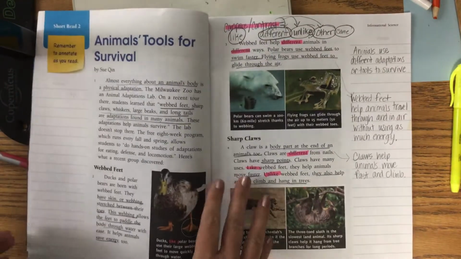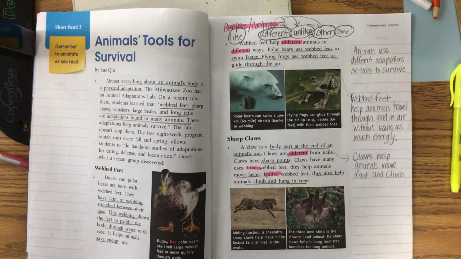Hi parents, today in reading and language arts we went back over the story we read yesterday, Animals, Tools for Survival, and we talked about comparing and contrasting in the story, and there are some key words in there that helped us understand comparing and contrasting.